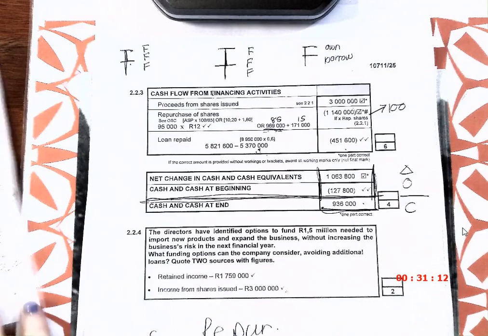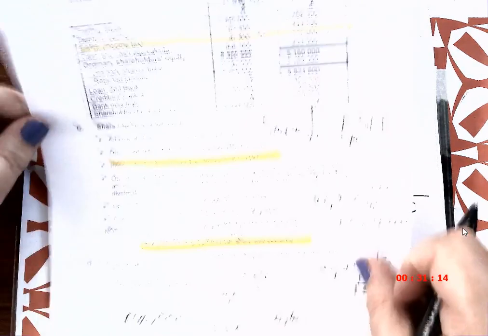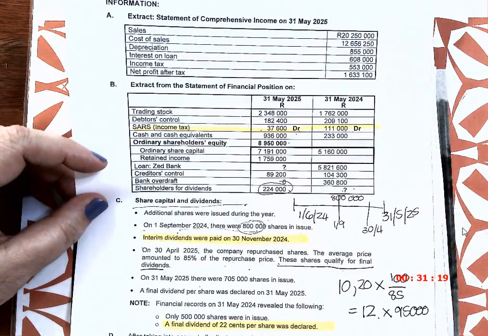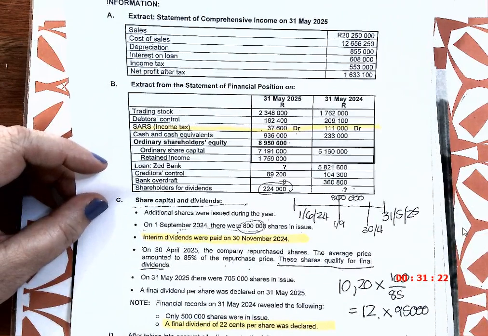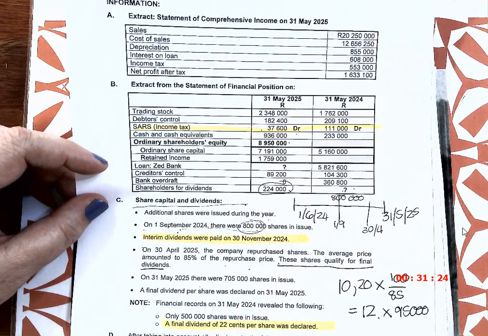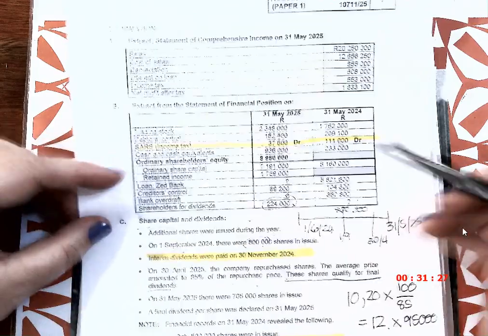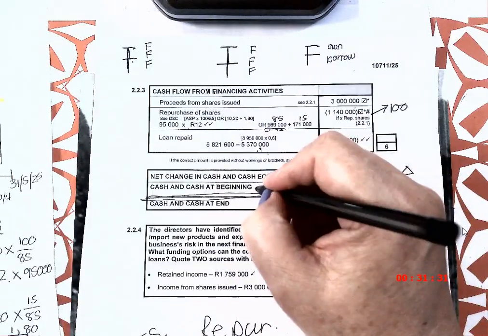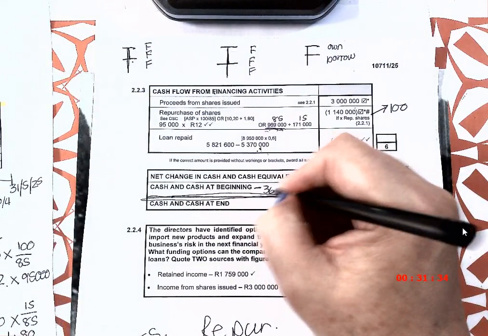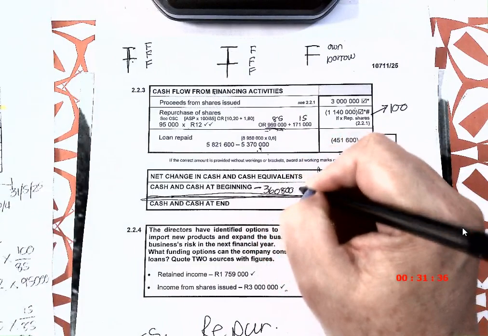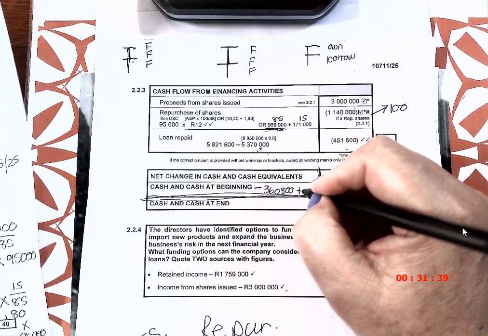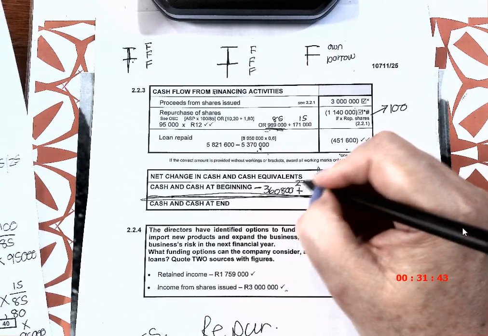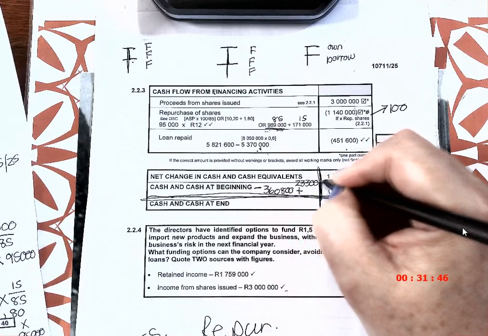So now, let's go. If I look here, remember for cash, I look at the overdraft and the cash equivalents. Both. Are we fine? So let's go look. Opening. Overdraft. So you write for yourself negative 360,800. Positive, do they give me cash equivalents? 233,000. And that gives me that. Can you see it's wrong or it's right?